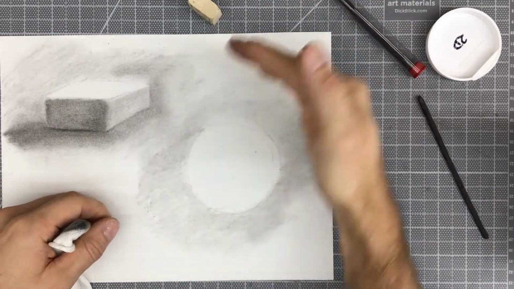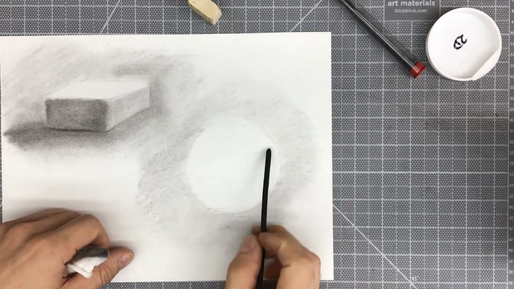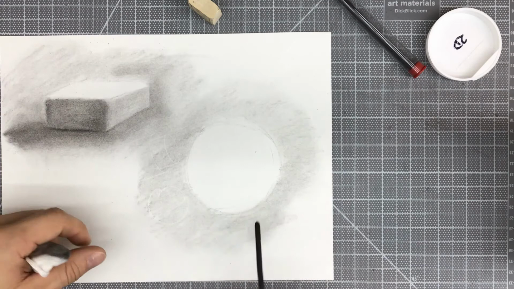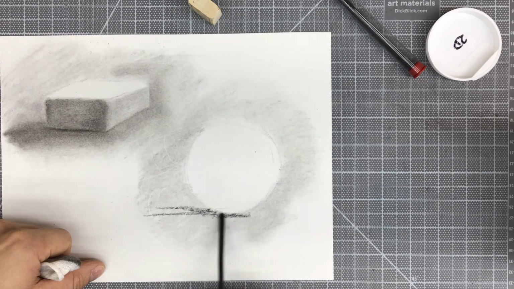And because our light source is coming from above, I would expect my highlight to be somewhere in here on the circle, or on the sphere now, and my shadow is going to lay on the ground behind and below.